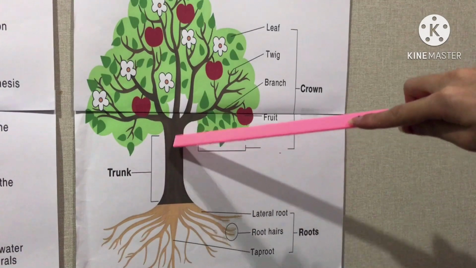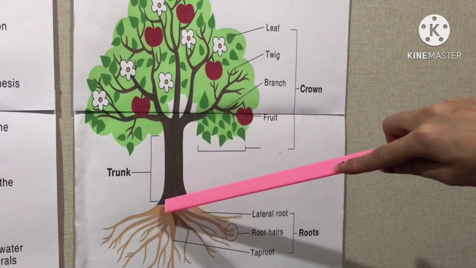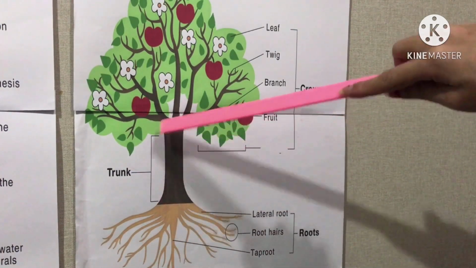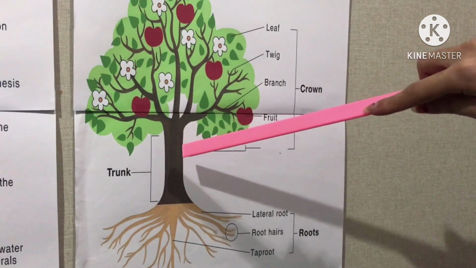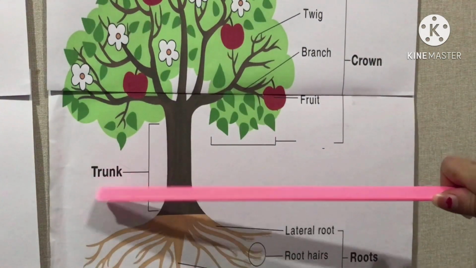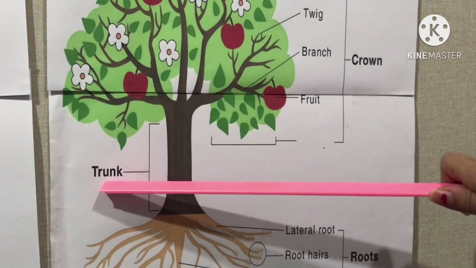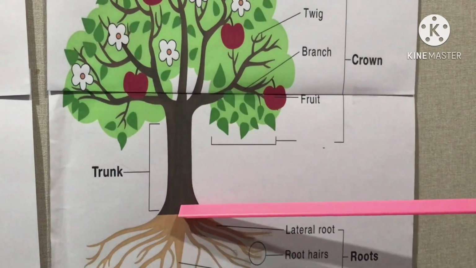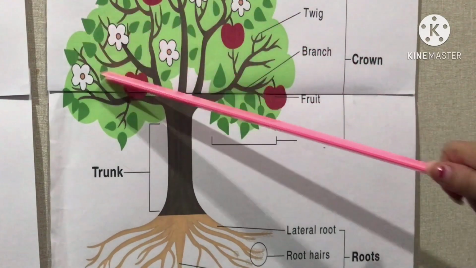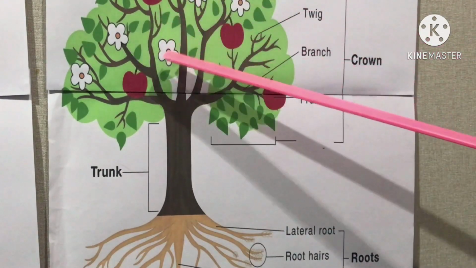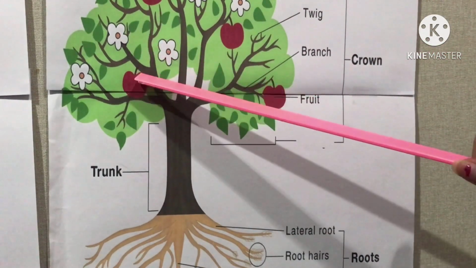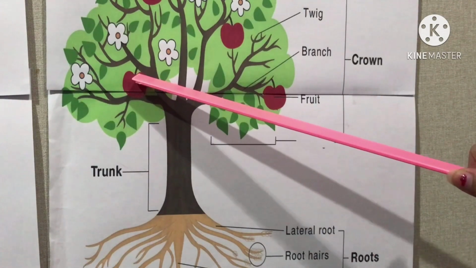Next we have the trunk. So what is the function of a trunk? First, the trunk supports the plant, especially the crown. So we have here the crown, the upper level.